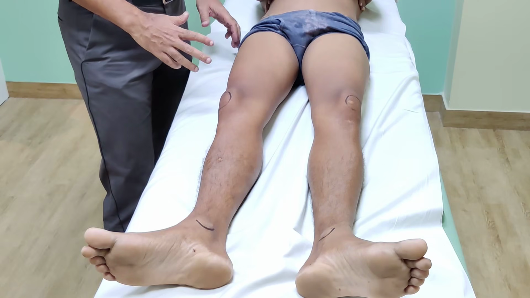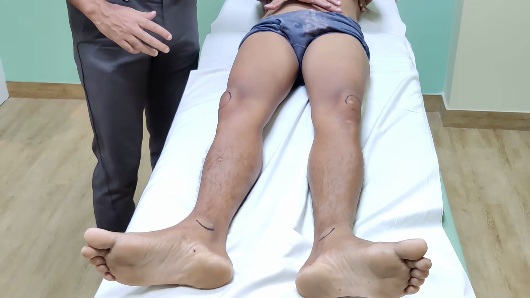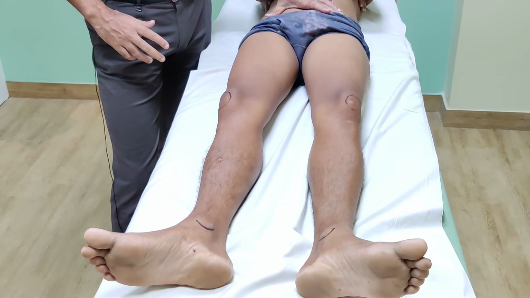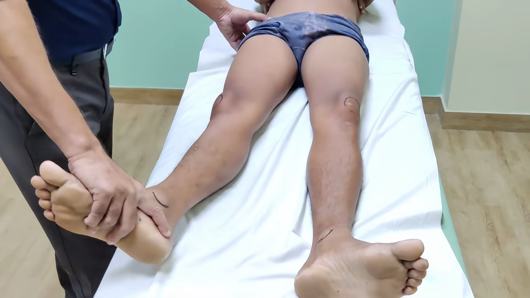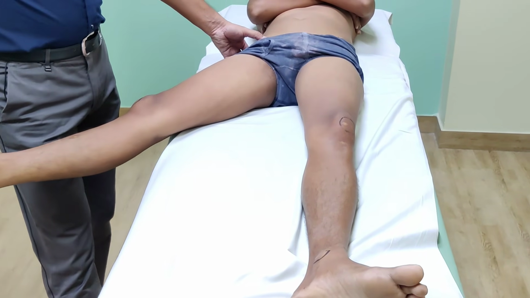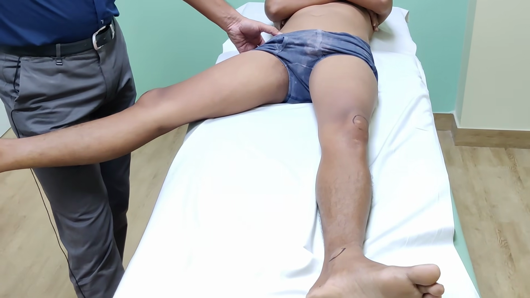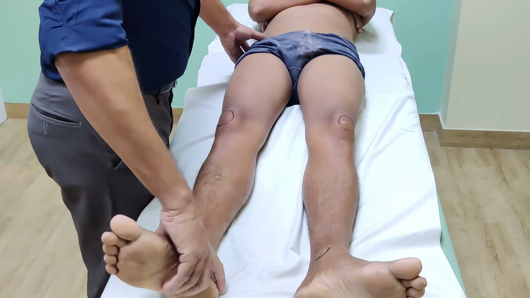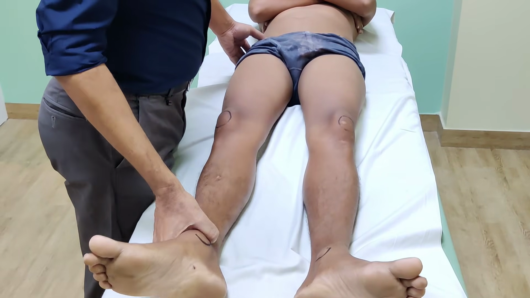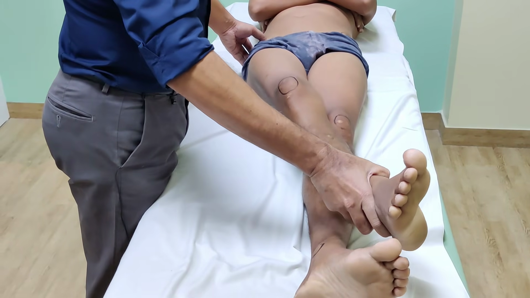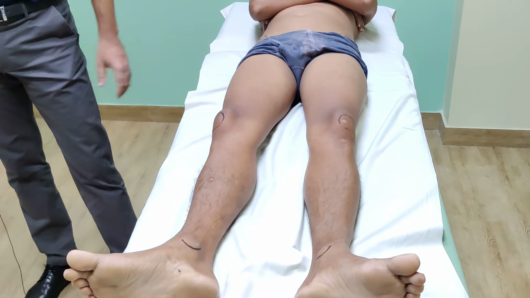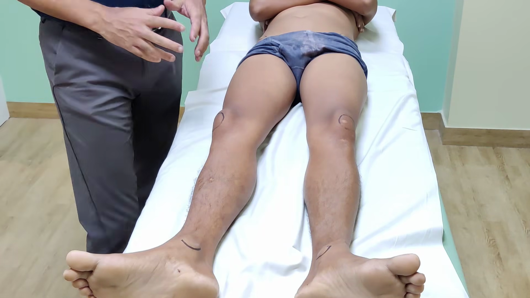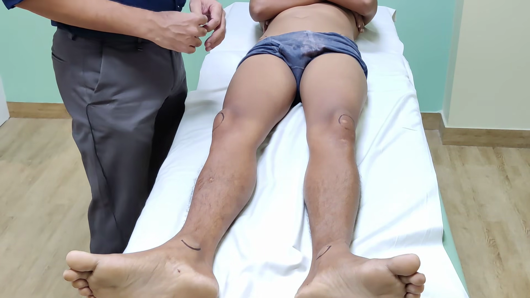Now adduction and abduction measurement is very simple. If you have got a small patient and you have got a big hand, then you can keep both hands on ASIS, or I prefer just one hand on ASIS, and then for abduction I will just move the leg. Now my ASIS is about to move. So this is my abduction range. If I am doing adduction, again you can go across till the ASIS is starting to move. So this is your adduction range. Now your abduction is roughly around 45 and your adduction is slightly less, usually 20 to 30 degrees.